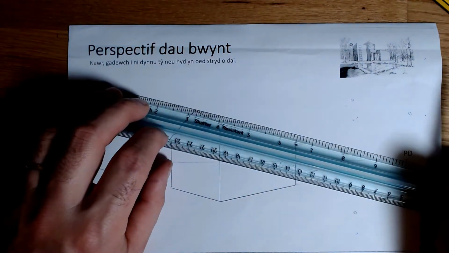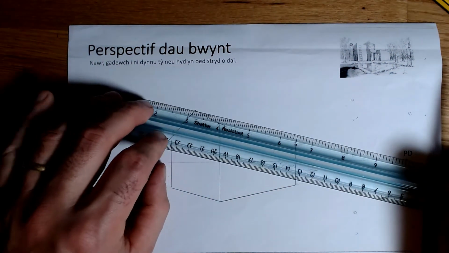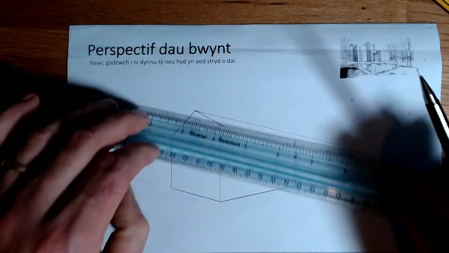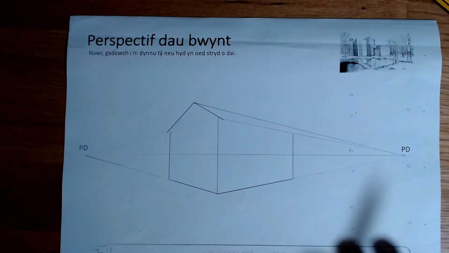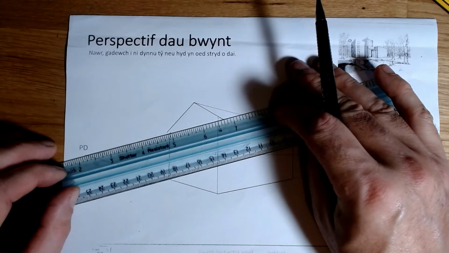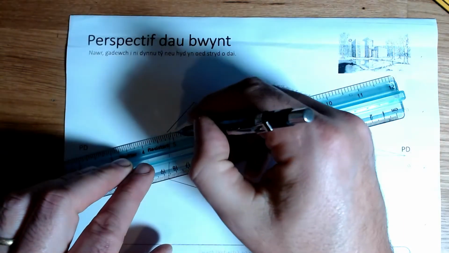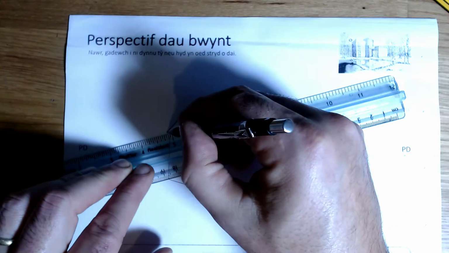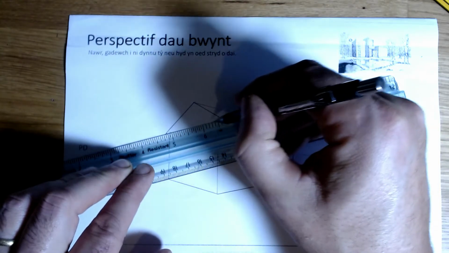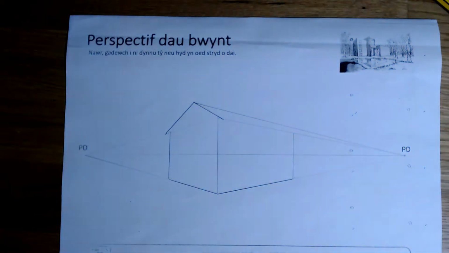And now I'm going to draw the ridge, the top of the roof, and this now goes all the way back to the vanishing point again, likely to start off with, and then I'll go parallel. So I'll just put this little detail in here, just where the roof hangs over the wall at the front and the back of the house.